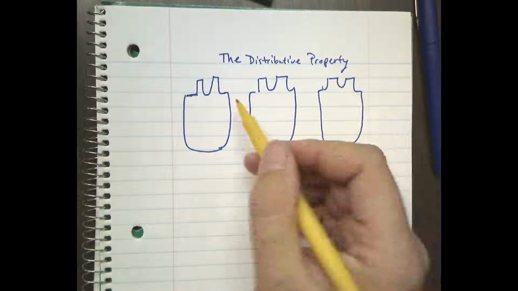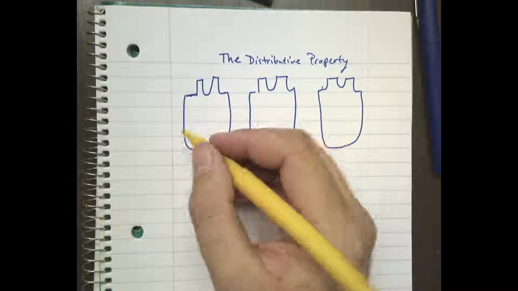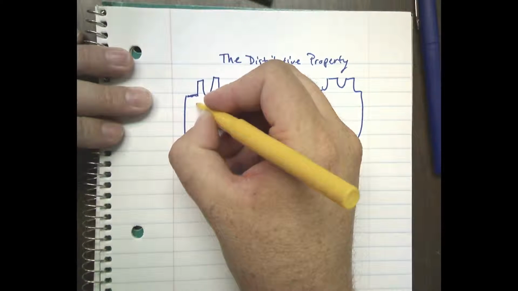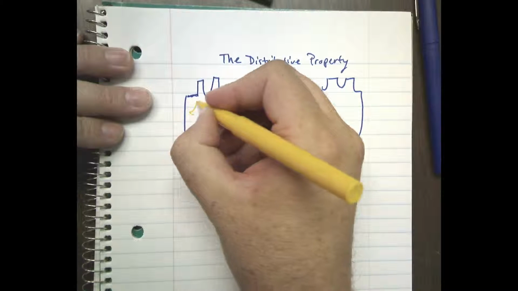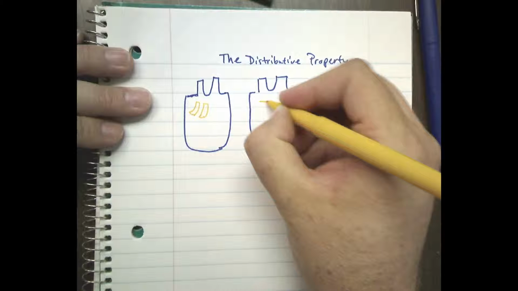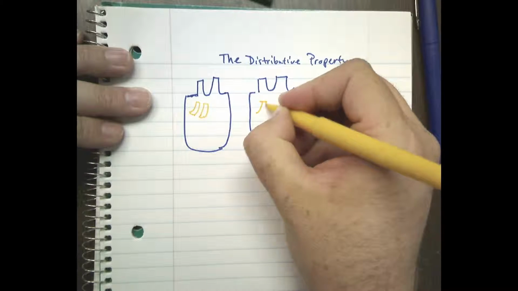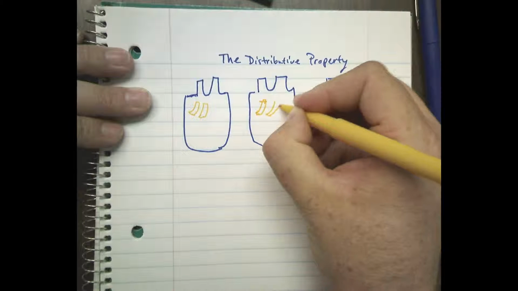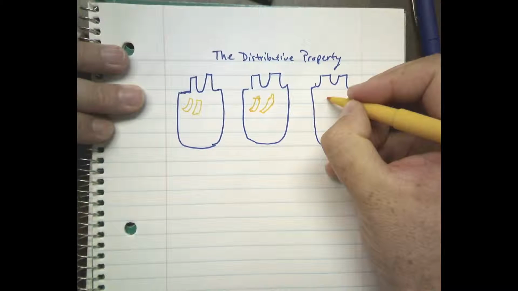My bananas are not all the same, because each bag has a certain number of bananas. This first bag has 2 yellow bananas. Each bag has 2 yellow bananas. This bag also has 2 yellow bananas. Draw my little bananas here. They're looking pretty bad. There we go. They kind of look like peppers.